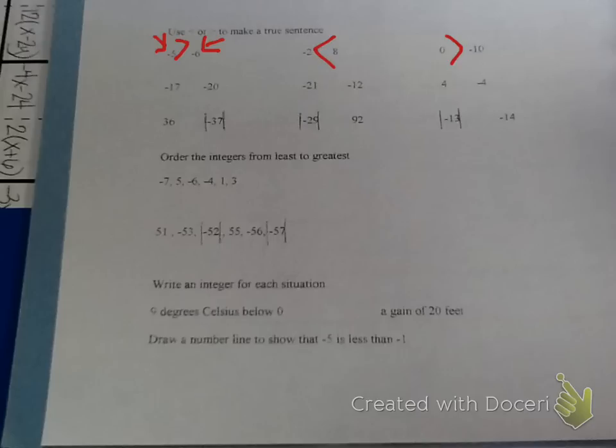Alright, negative 17 and negative 20 are a little more difficult. Is it better for you? Do you have more money or a greater amount if you owe somebody $17 or if you owe somebody $20? Well, I'd rather owe you 17 than 20. So negative 17 is bigger. And I'd rather owe you negative 12 than negative 21. And I'd rather have 4 than owe 4.